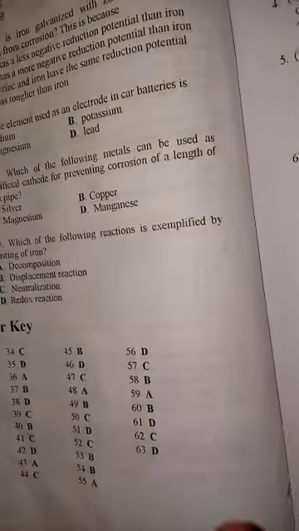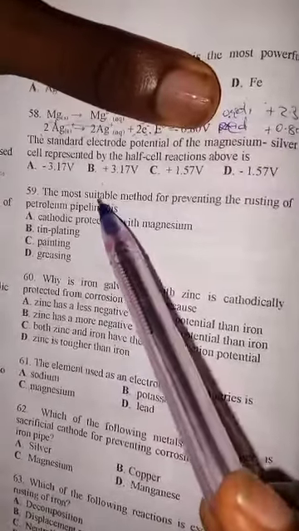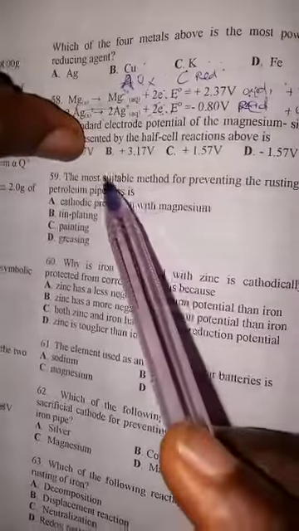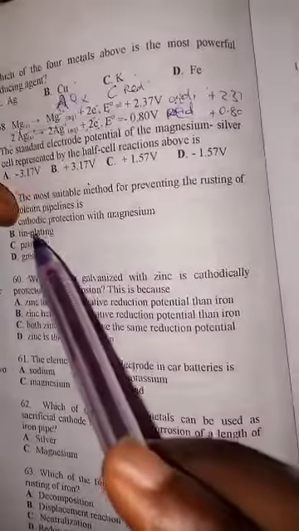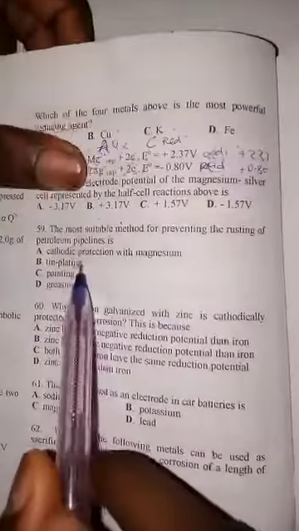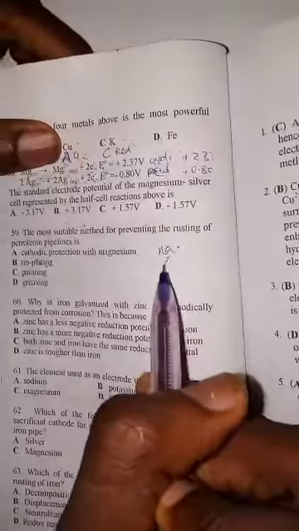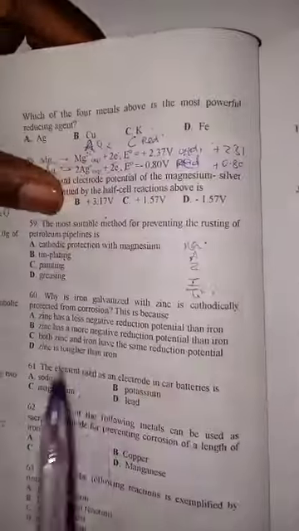So let's tackle the question we have here. The most suitable method for preventing the rusting of petroleum pipelines is to protect it with magnesium, something that is stronger than iron. You can't use tin, because tin is lower than iron. So I said you should use something that is greater.